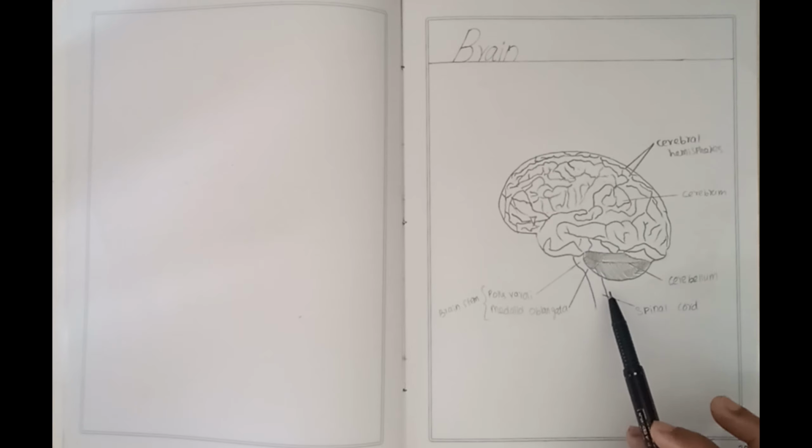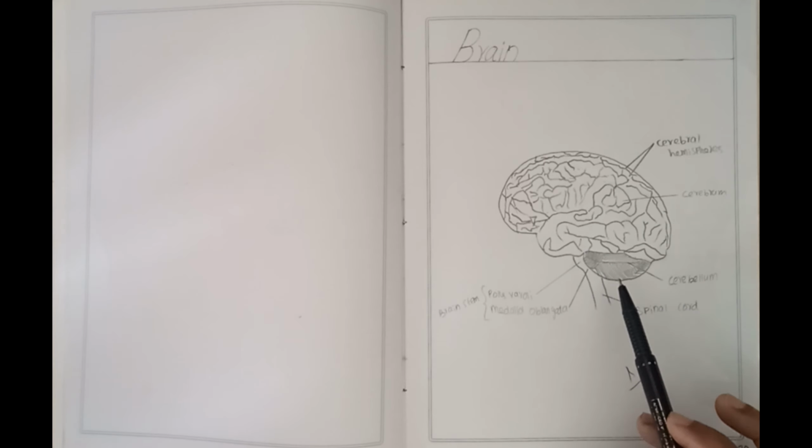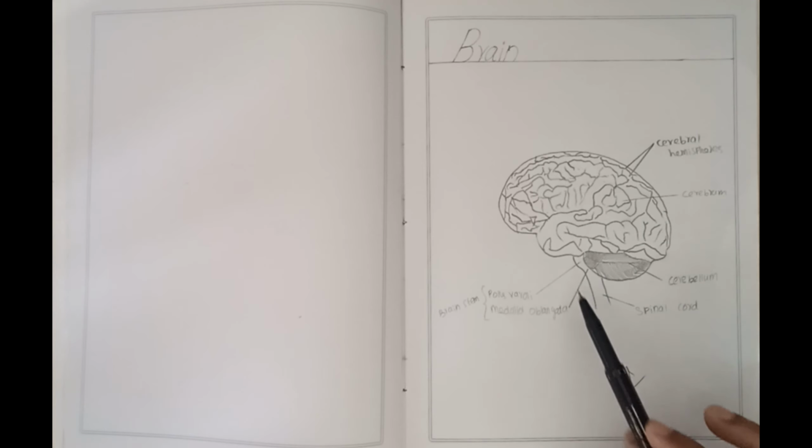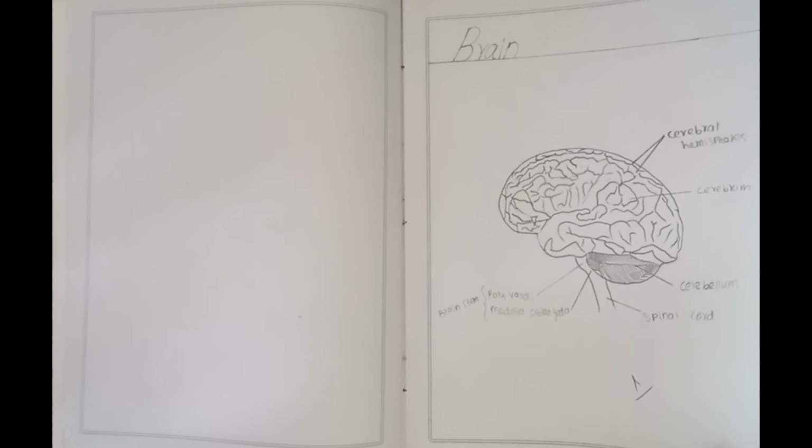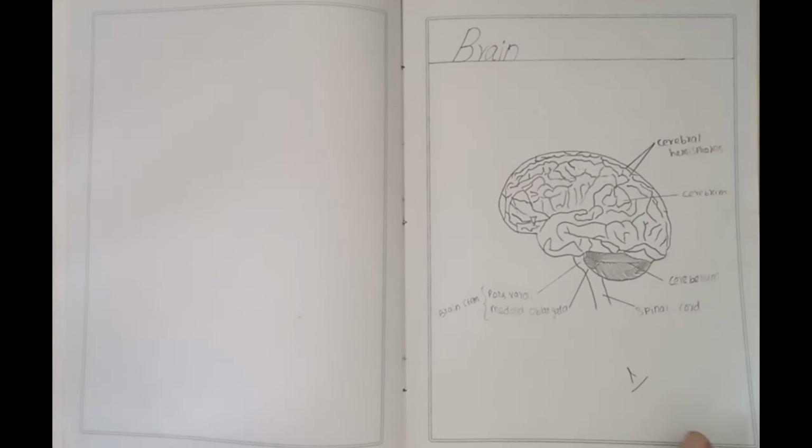Function of spinal cord: carry out reflexes below the neck. Conduct sensory impulses from skin and muscle to brain. Conduct motor responses from brain to trunk and limbs. So we complete the Viva section associated with the model brain.